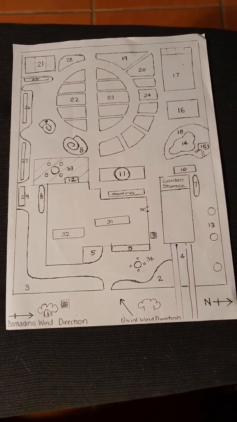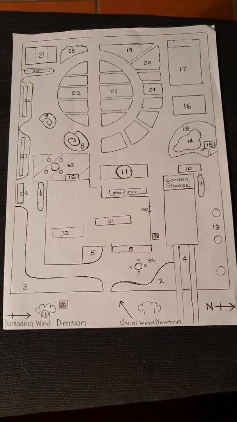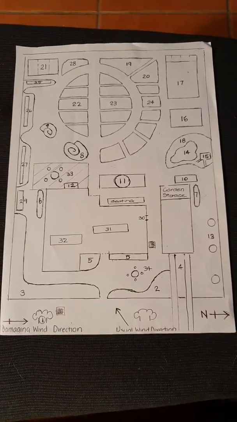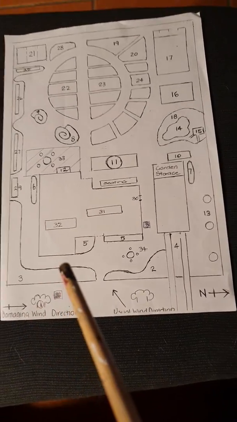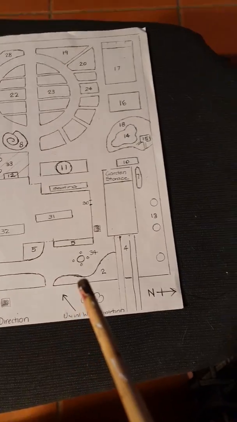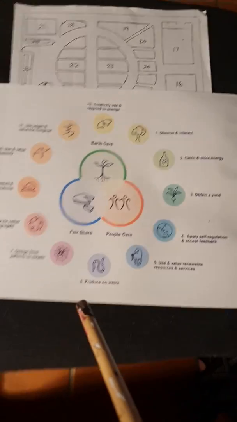I've aimed to design a garden which conforms to the 3 basic ethics of permaculture and the 12 design principles. My design allows me to take care of the earth, and here they are in a rough idea.